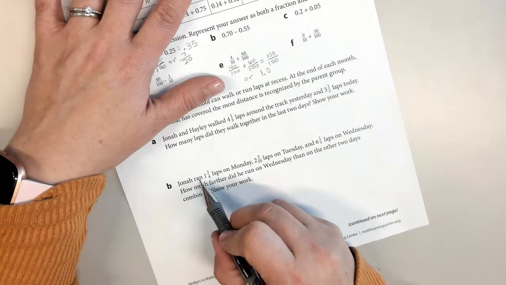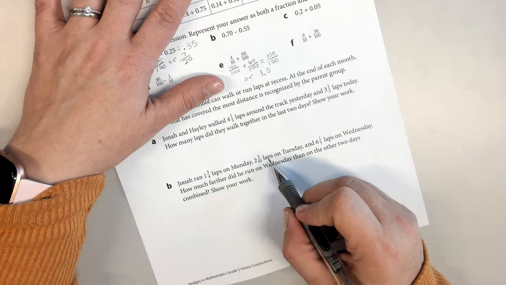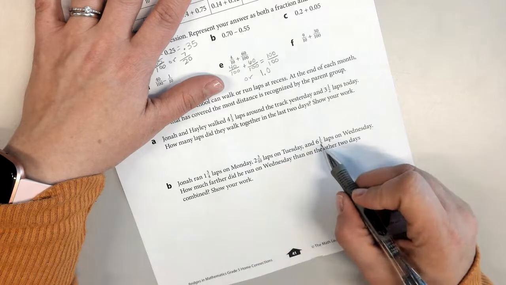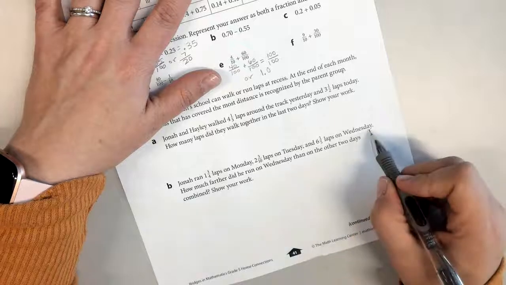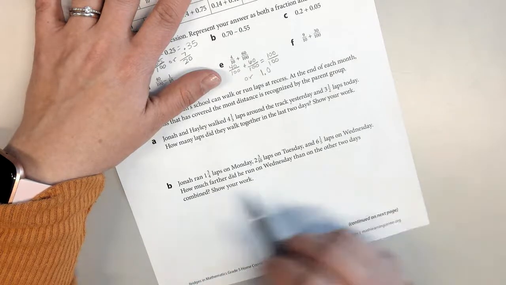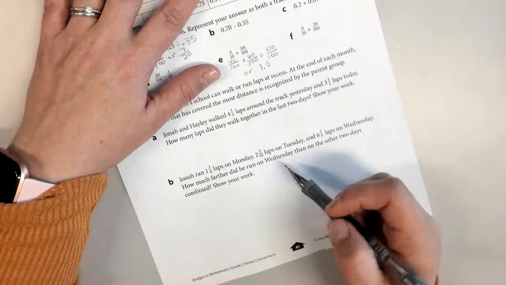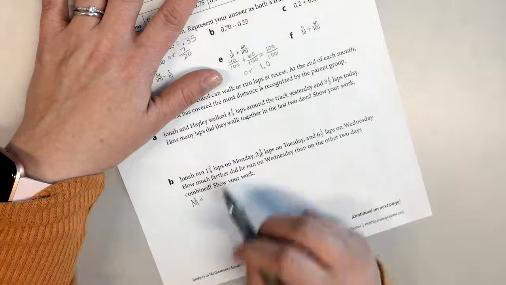Letter B, Jonah ran 1 3/4 laps on Monday, 2 3/10 laps on Tuesday, and 6 1/5 laps on Wednesday. How much farther did he run on Wednesday than on the other 2 days combined? Show your work. So on Monday, I'm going to put an M so I don't get it mixed up.